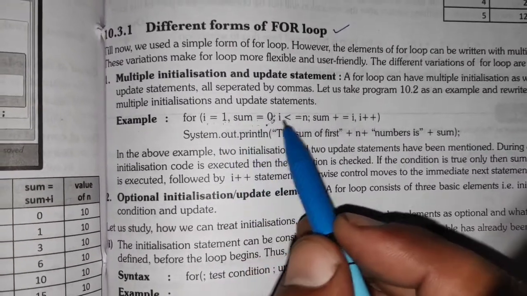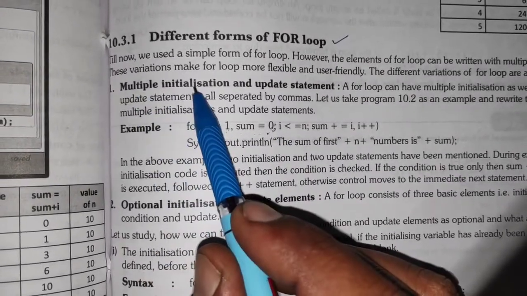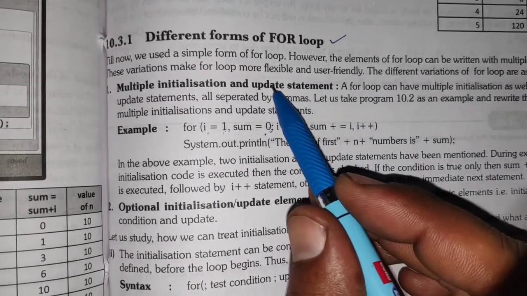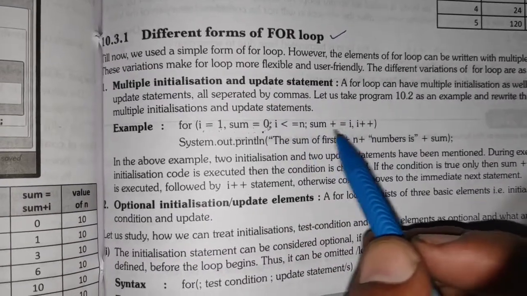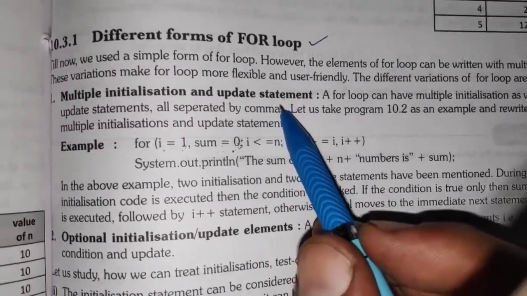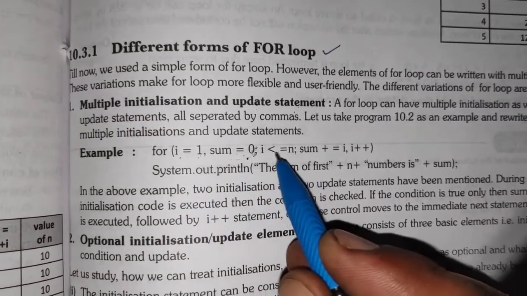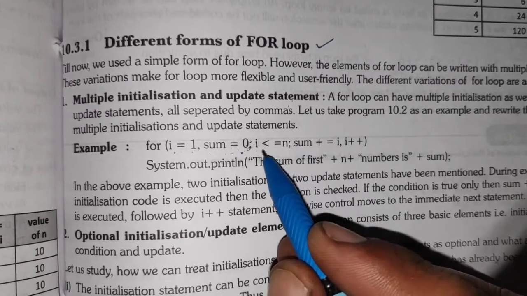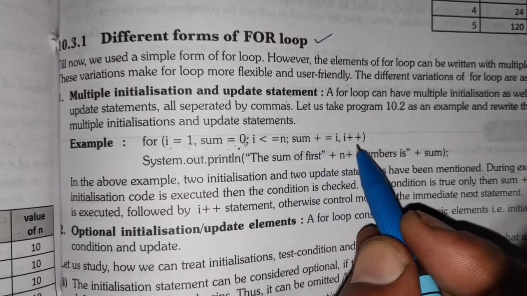Before this semicolon you can initialize multiple variables, and just like multiple initialization, you also have multiple update statements, with the help of which you can update more than one variable in the update part of a for loop. Here you have the initialization, then the condition part, and last the update part.